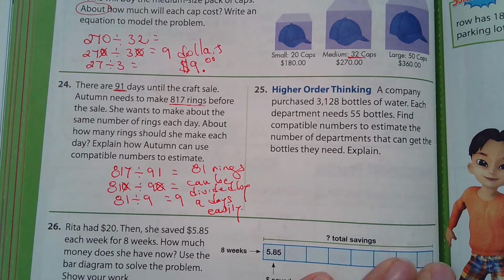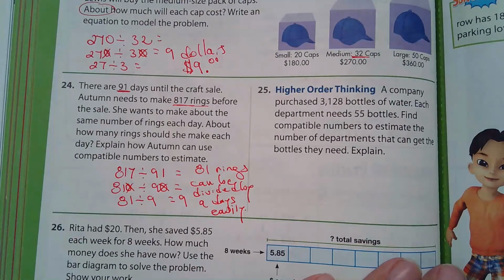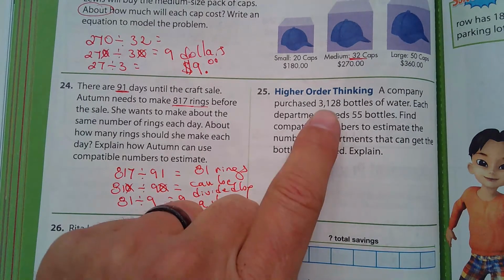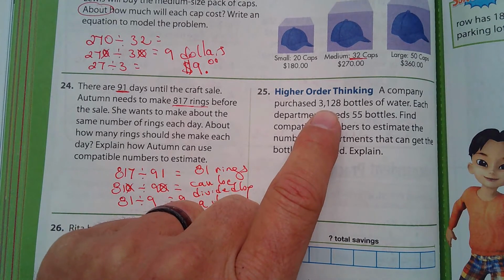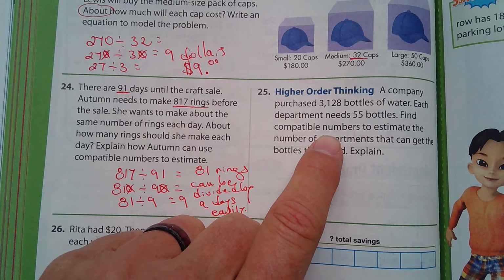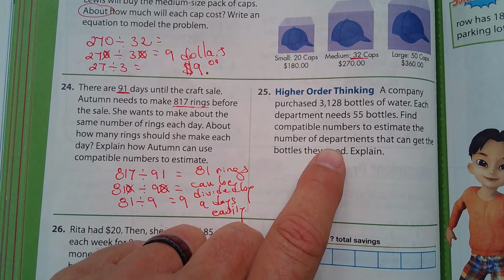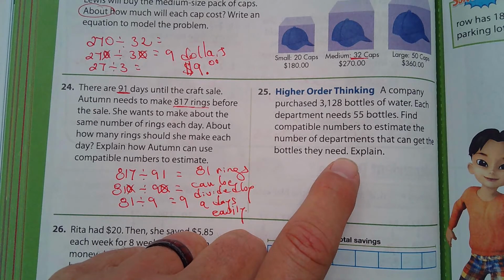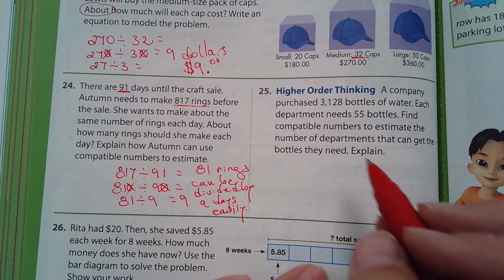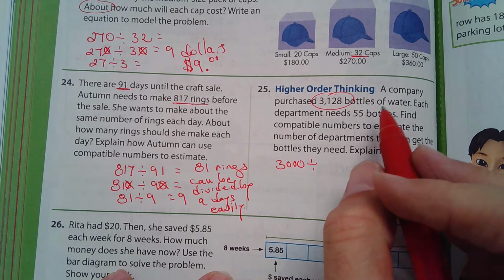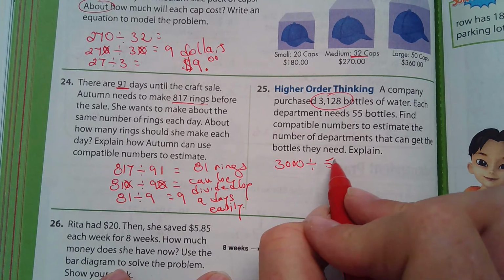Number 25. Higher order thinking. A company purchased 3,128 bottles of water. Each department needs 55 bottles. Find compatible numbers to estimate the number of departments that can get the bottles they need. Explain. Well, I would just convert this to 3,000 divided by, instead of 55, I would just make it 50.